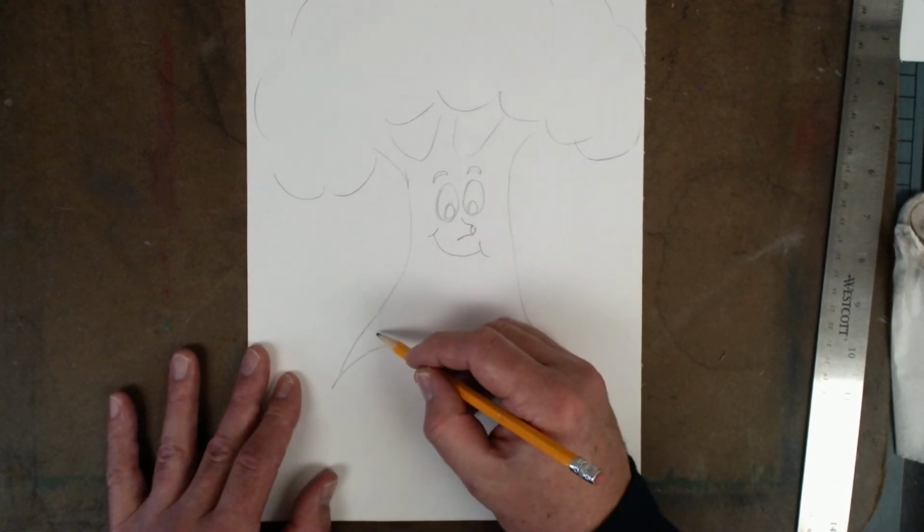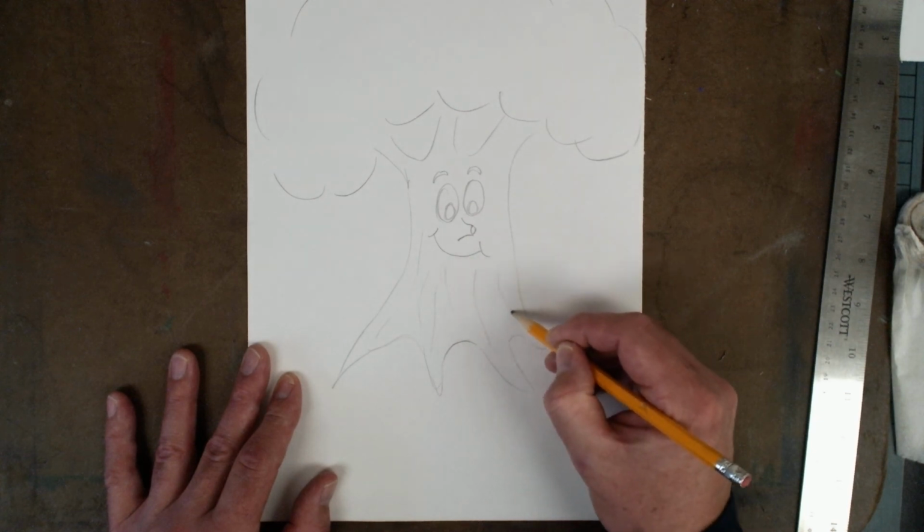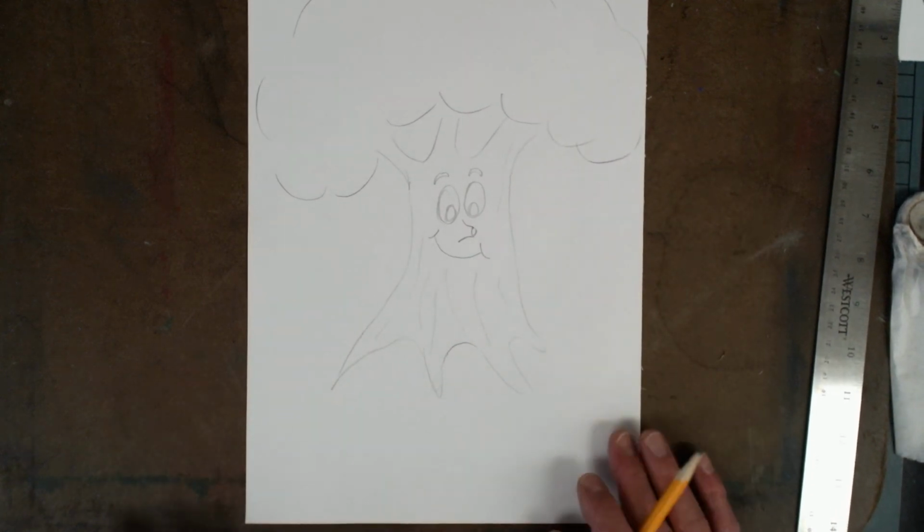A few other things too if I want to. I can add a few lines in here for the texture of the bark. That might be kind of fun to do as well. All right, so I've got my mascot drawn out.